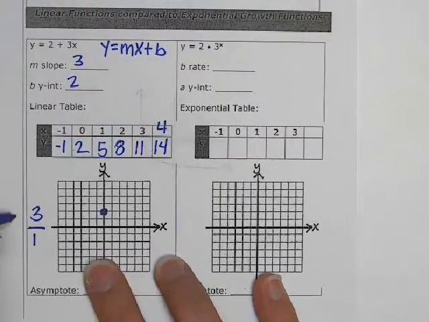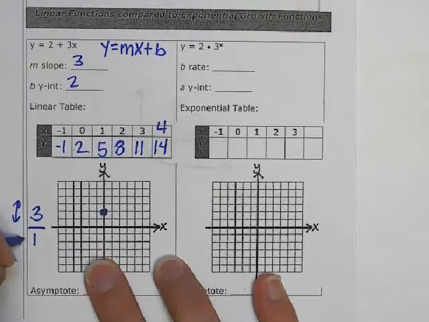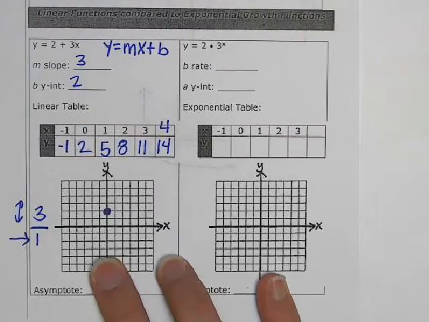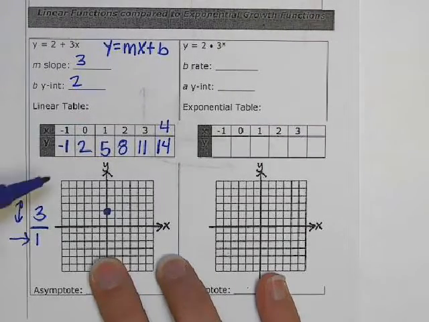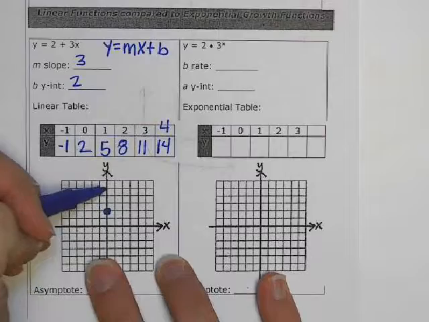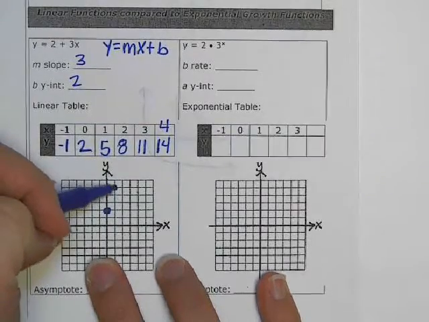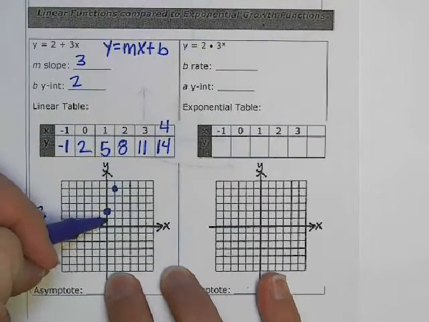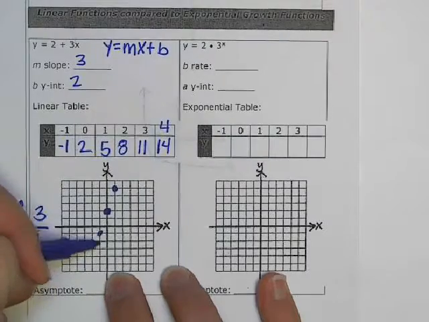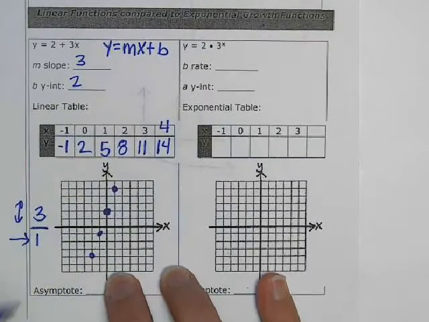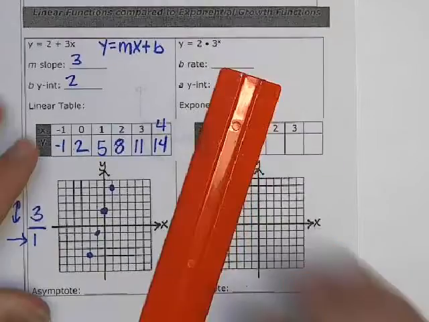Okay, it's rise, up or down, over run to the right. So am I going to go up or down 3? Up because it's positive. Which way do we always run? Right 1. Then I go the opposite until I can't go any further. And then yes, draw your line.